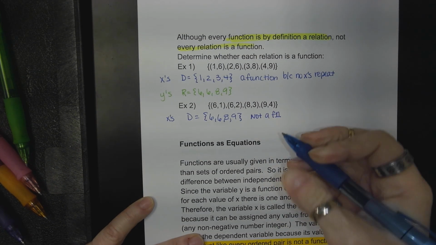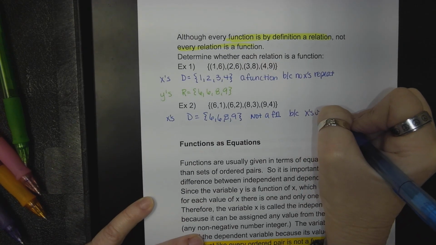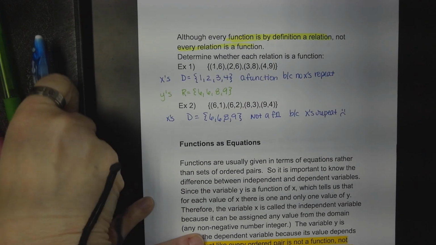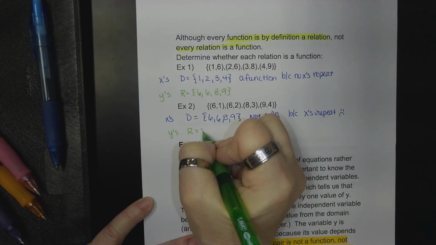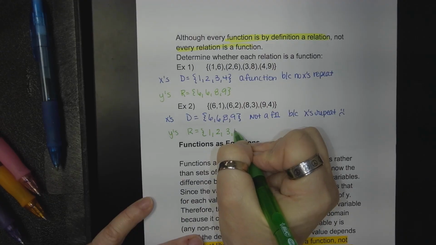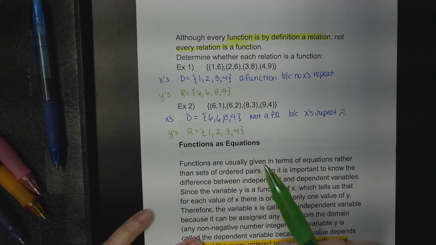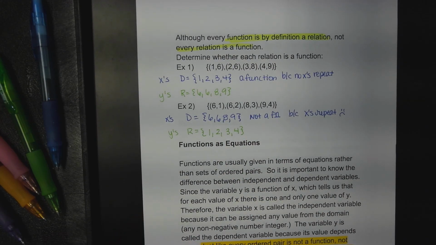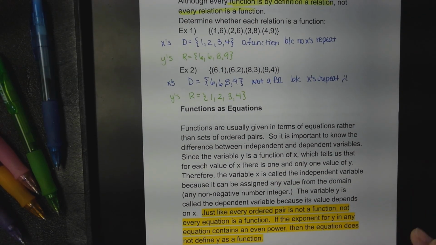In function, that's my shorthand, okay? And this is because x's repeat. That's no good, okay? Now our range here, which is our y's, 1, 2, 3, and 4. So this is not a function because these two repeat. We can never have x's repeat and it be a function.